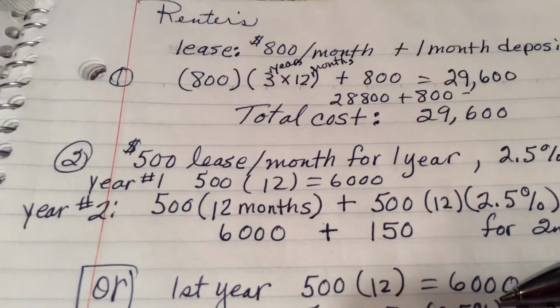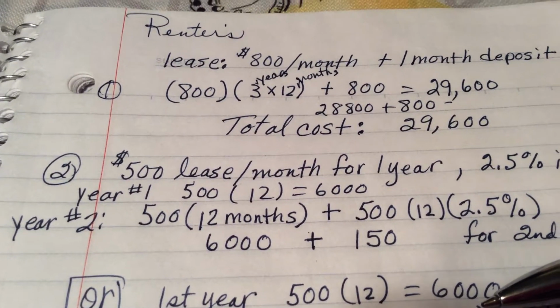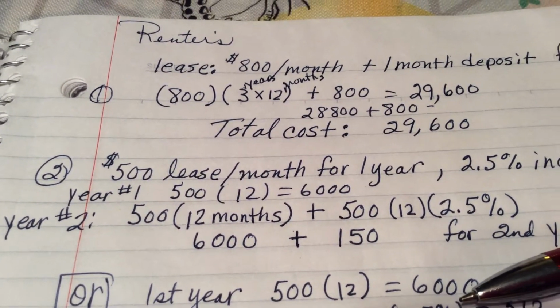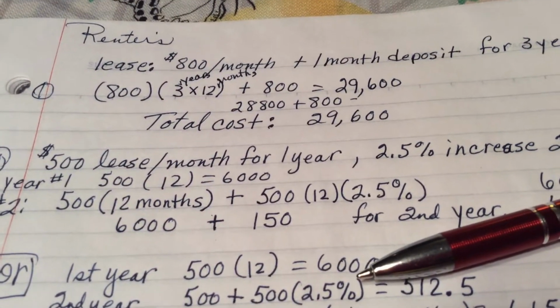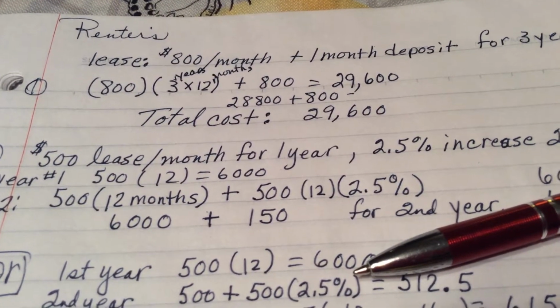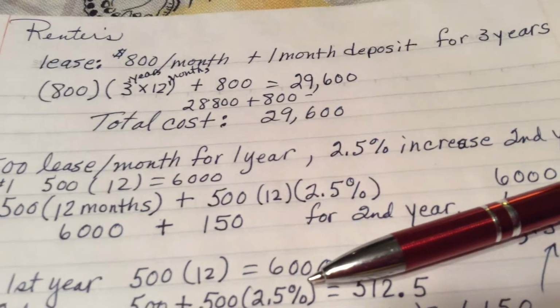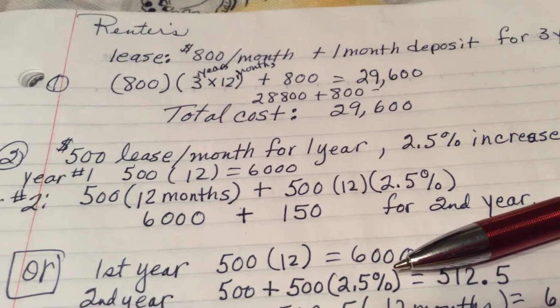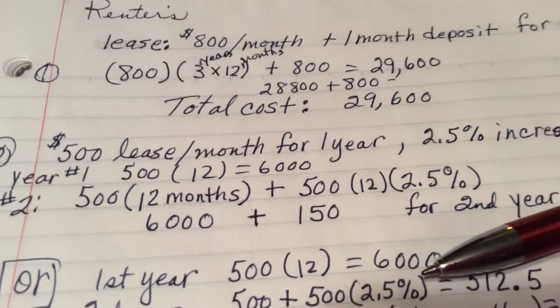We're going to be talking about several different scenarios for renters. You have a lease for $800 a month. You have to pay a month's deposit before you move in, so that's another $800. And you're going to do this for 3 years. So how much would we pay our landlord by the end of 3 years?